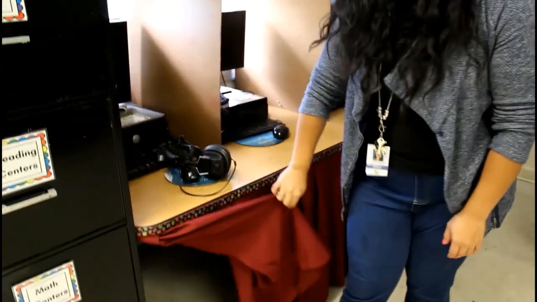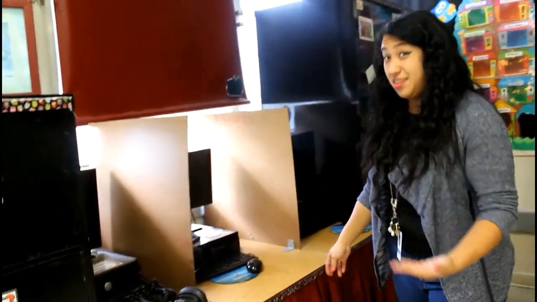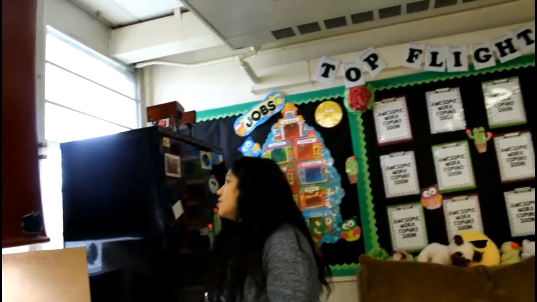I have this table skirt. I bought this 5 years ago, and it's one of those longer skirts, and I cut it in half because you're not going to see the back of it. So I just went click, click. This used to be my teacher-led center skirt, and then I made the tall one. So there was no turning back. Once I cut it in half, that's it. You got to stick to the tall one.